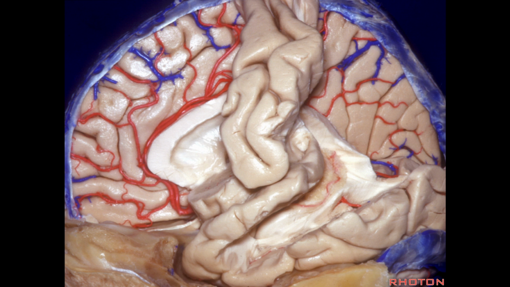And we're going to talk about choroidal fissure that runs from foramen of Monroe through the body, atrium, and temporal horn, and it ends at the inferior choroidal point located behind the head of the hippocampus. So it doesn't run to the tip of the temporal horn. The choroid plexus is attached in body, atrium, temporal horn.